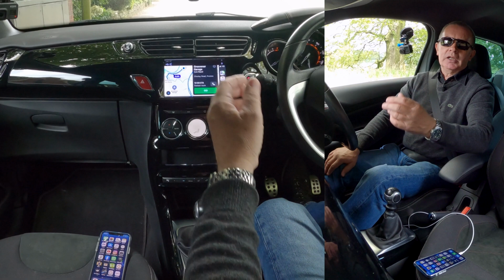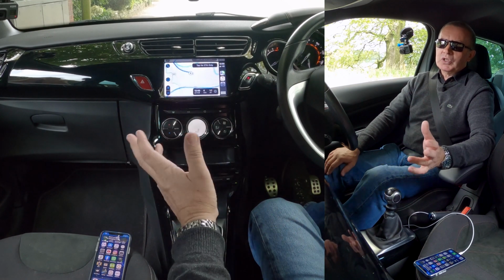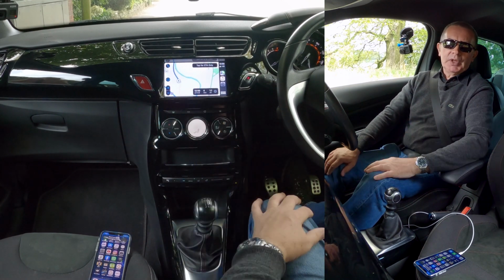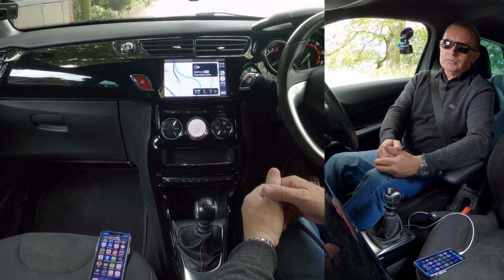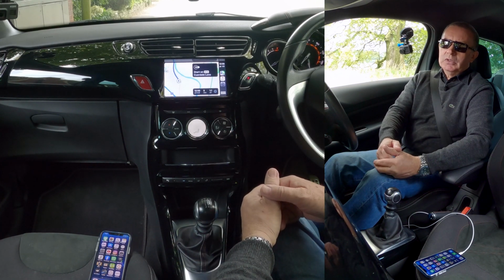Getting directions to Grosvenor Garage. As I say, the radio keeps coming on, which is really annoying. To Grosvenor Garage. But that's it. Head southwest on Pewdale Lane.